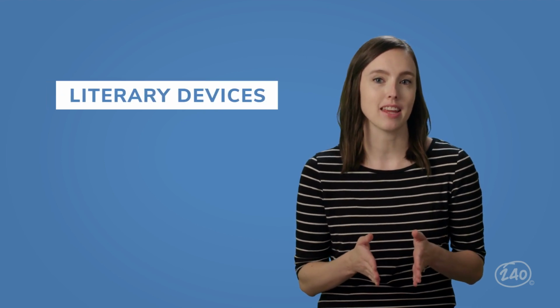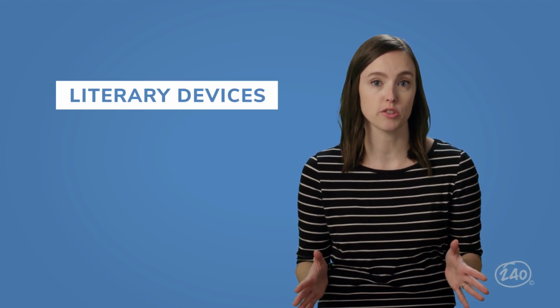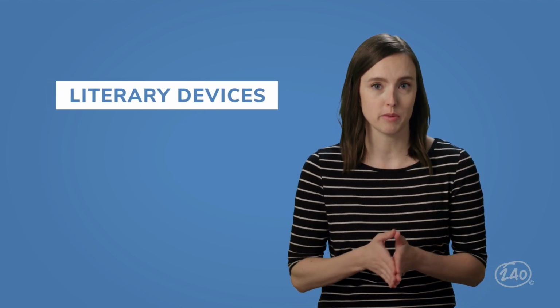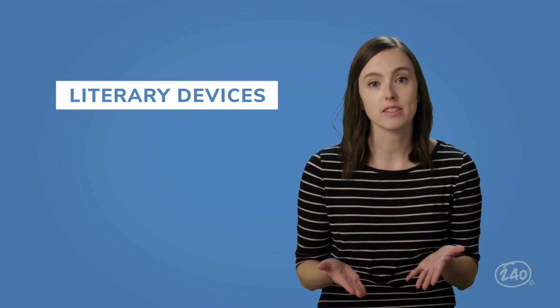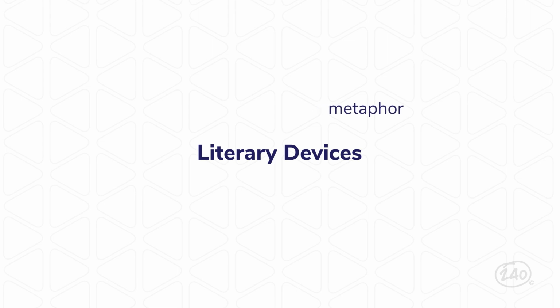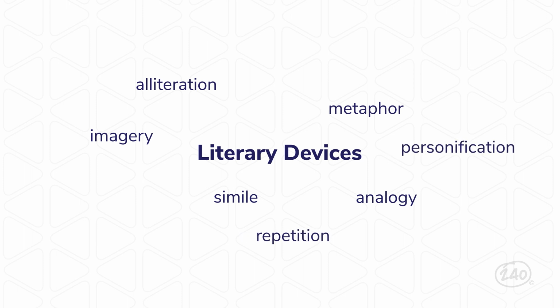But for now, let's go over a key concept that's bound to come up for this portion of your exam: literary devices. Literary devices encompass a wide range of stylistic tools authors use to convey meaning to the reader. You might also see them referred to as figurative language. Examples of literary devices are metaphor, simile, analogy, imagery, alliteration, personification, repetition, onomatopoeia, and hyperbole. And depending on the text, the devices could even expand beyond this list.